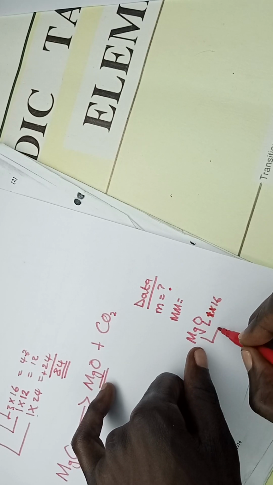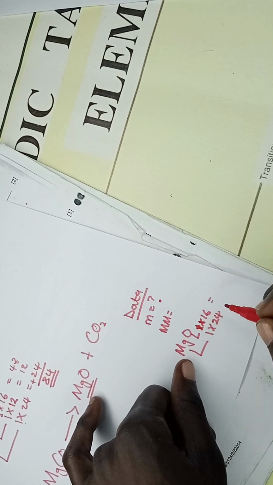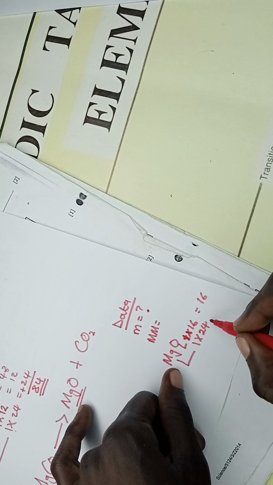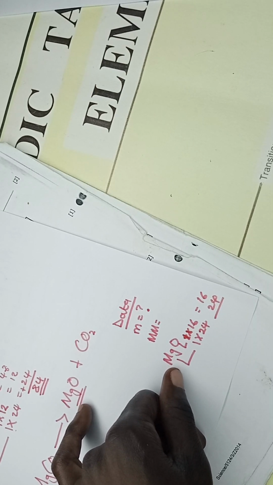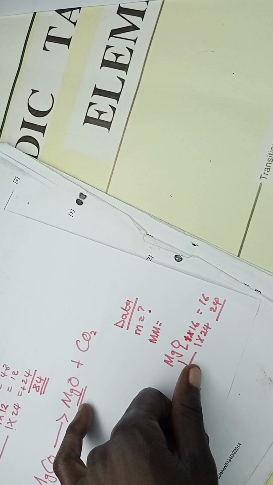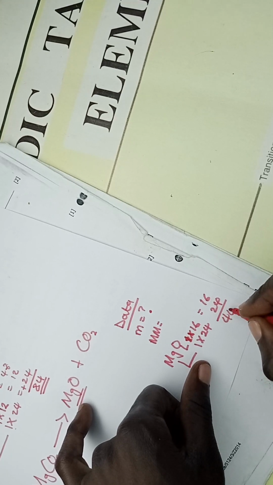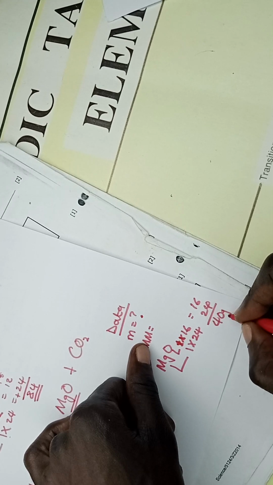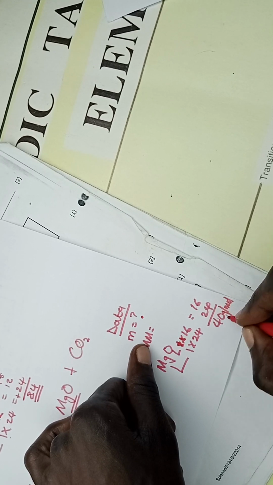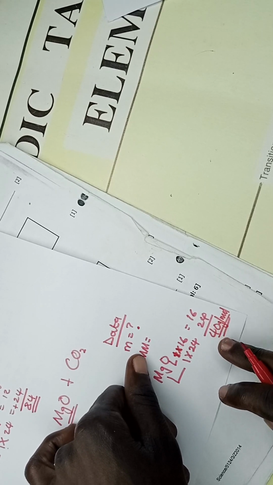We also have 1 atom of magnesium multiplied by 24. This should give us 16 plus 24, which adds up to 40. Yes, it is giving us 40. Now, since it is the molar mass, we'll put grams per mole. So we have found the molar mass for magnesium oxide.